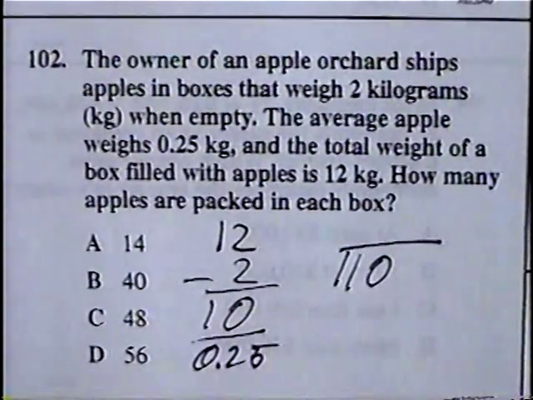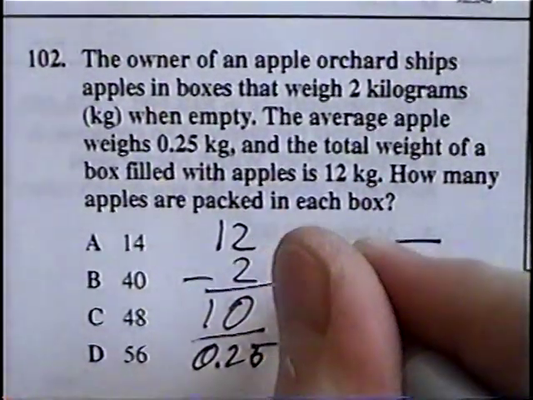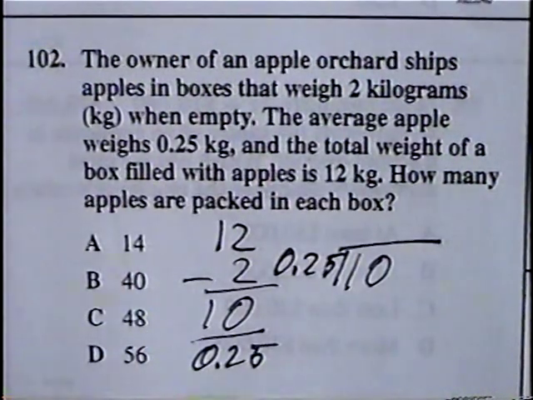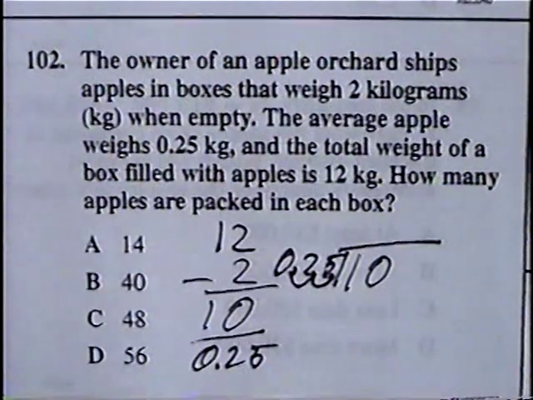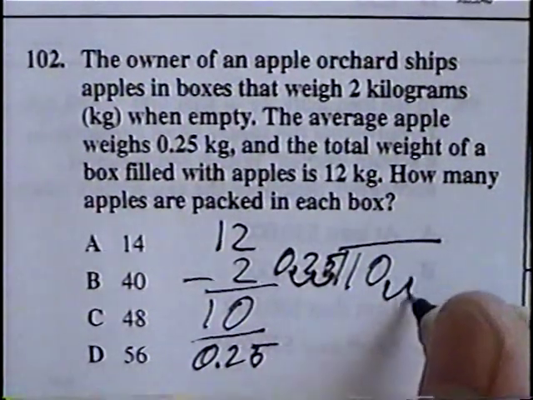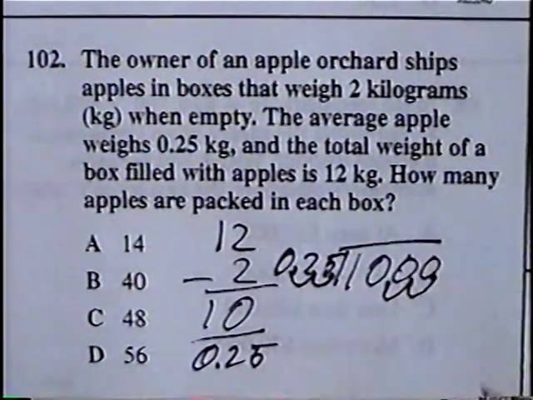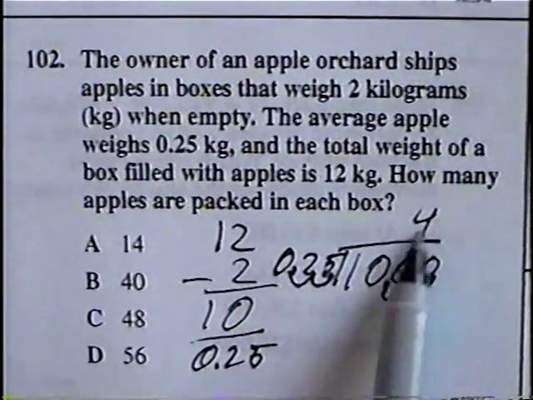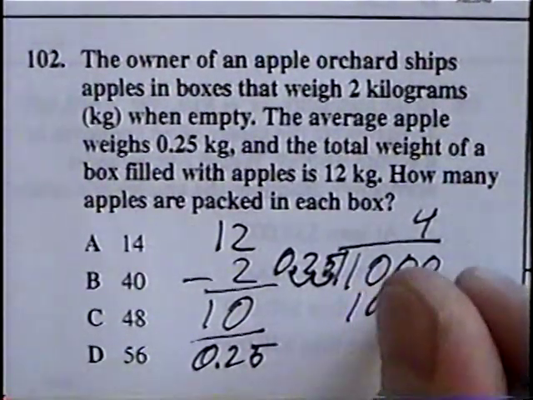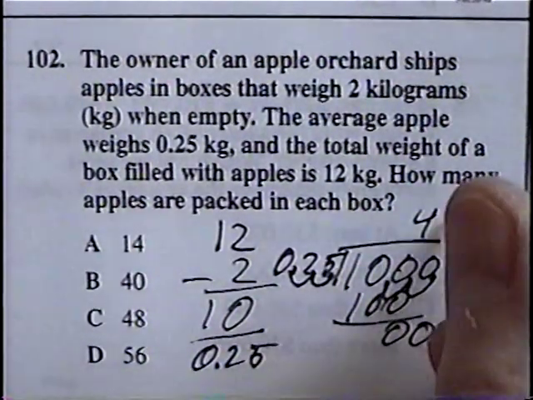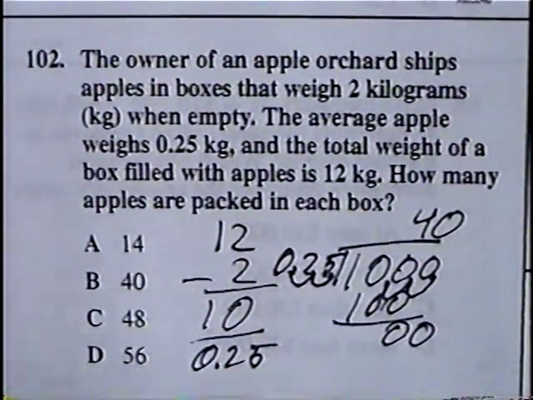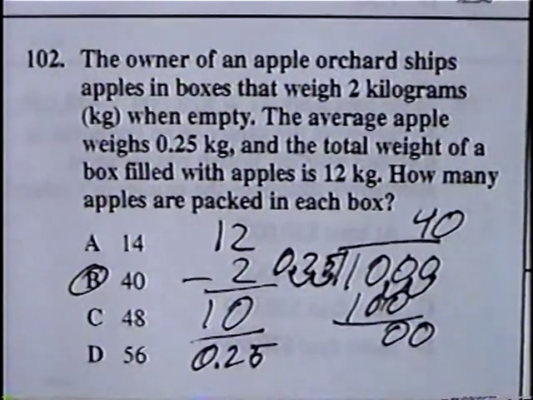For long division, we would have 10 divided by 0.25. To divide decimals, you'd have to move this decimal over 2 times, make that 25, and this decimal will move over 2 times, add the zeros, and make it 1,000. 25 goes into 100 4 times. 4 times 25 would be 100. Bring the 0 down. 25 doesn't go into 0, so our answer would be 40. The correct answer would be B.